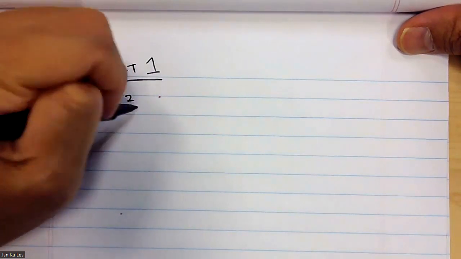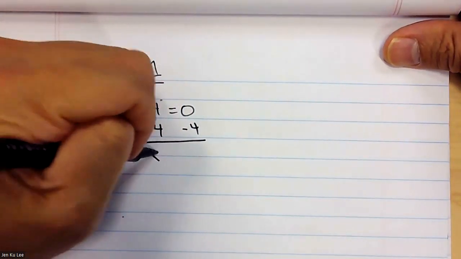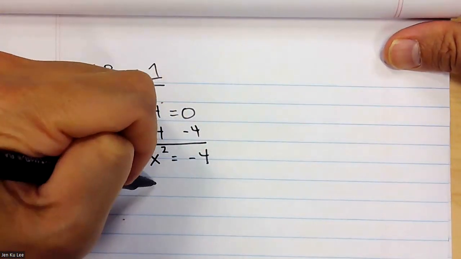Okay, this is 1.6 part 1. And if you solve this, you're going to subtract 4 on both sides and go x squared equals negative 4. But then you're stuck, right?